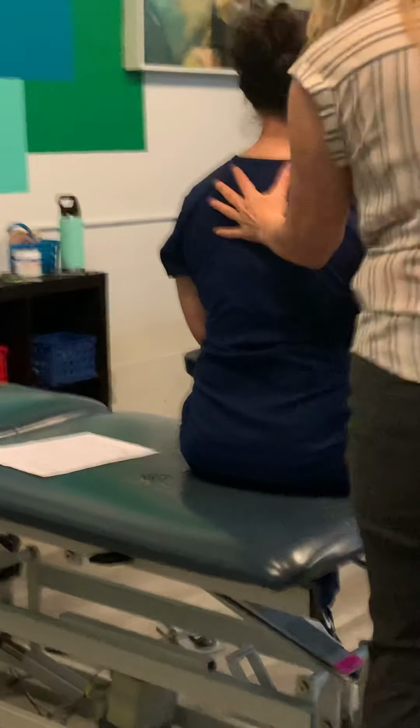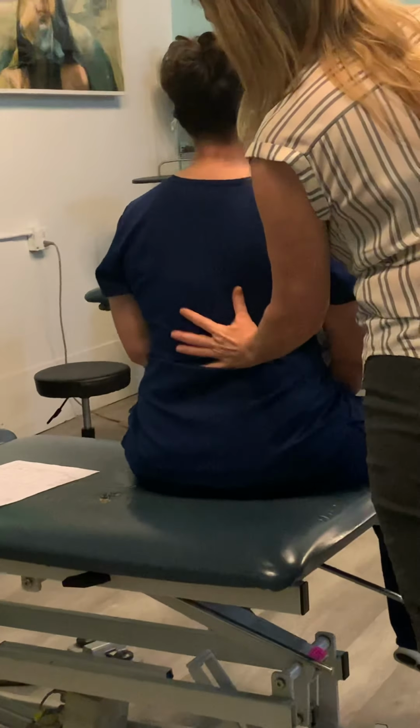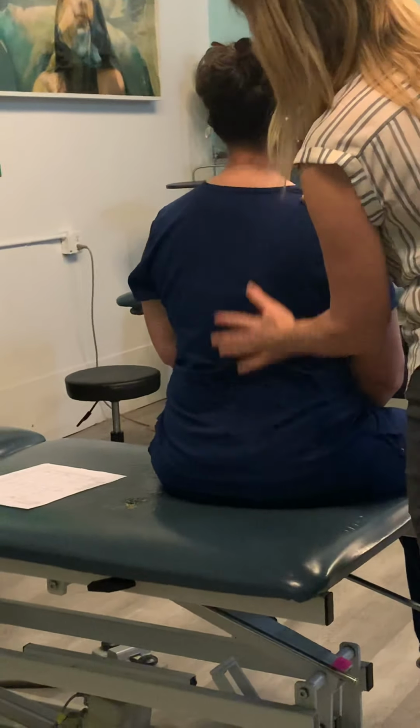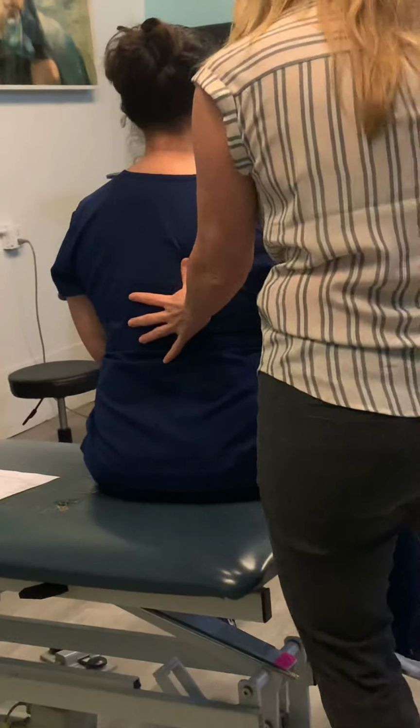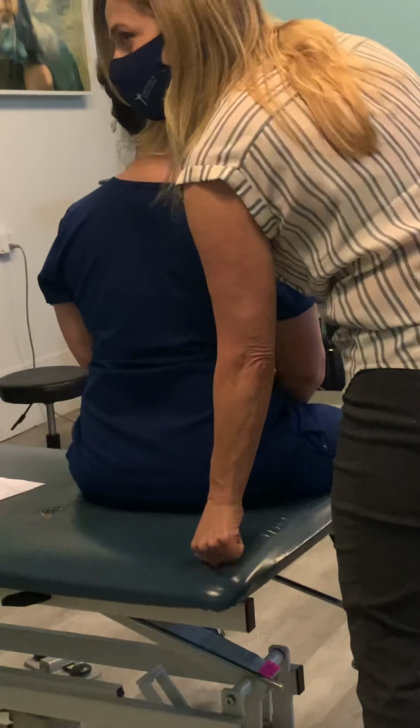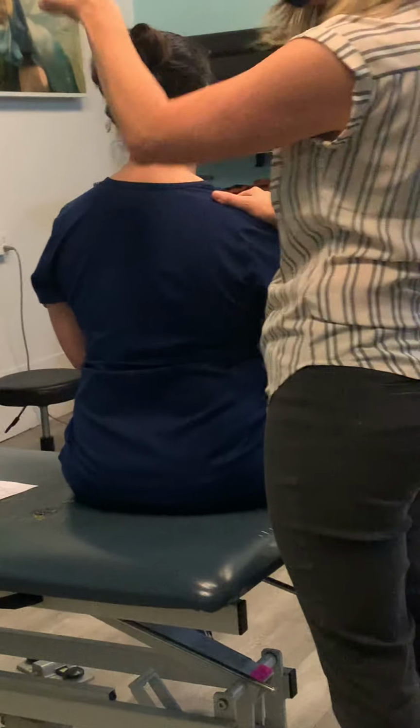And then come on the other side. Sometimes I have to do this a couple of times. What I'm feeling here is that this feels more restricted than the other areas. Instead of a nice springiness of the ribs, I feel like I'm pushing on a wall, so it's harder.